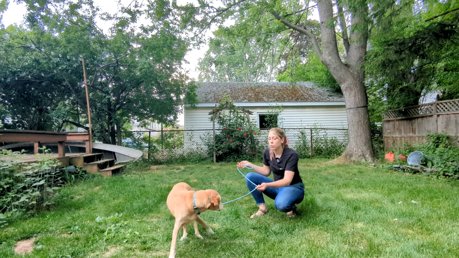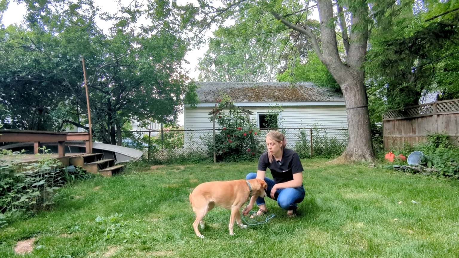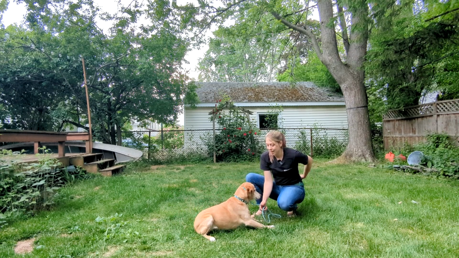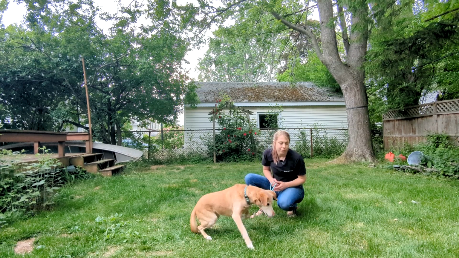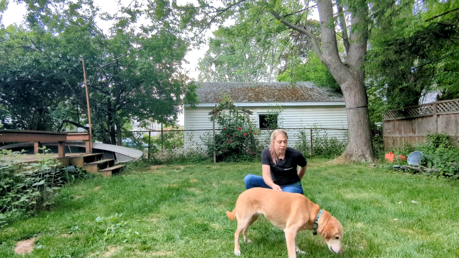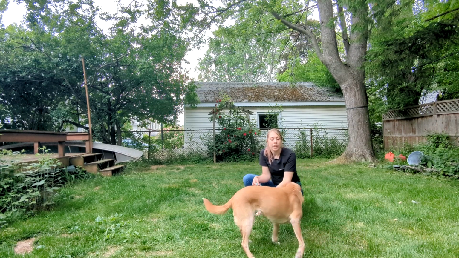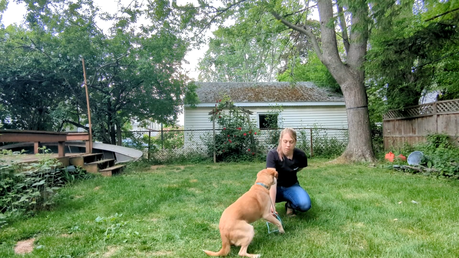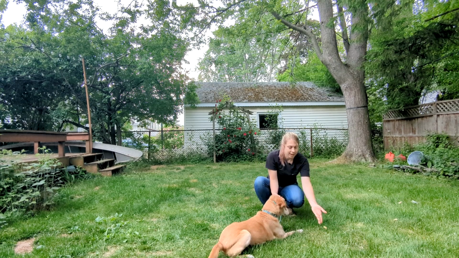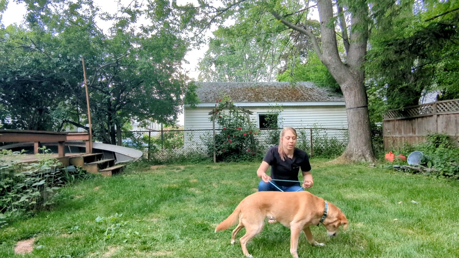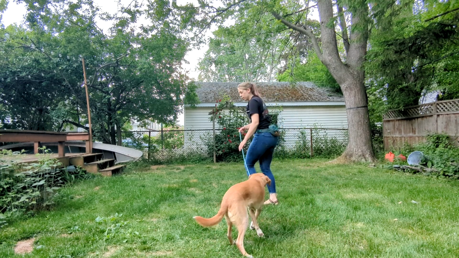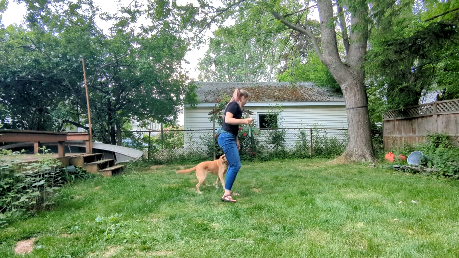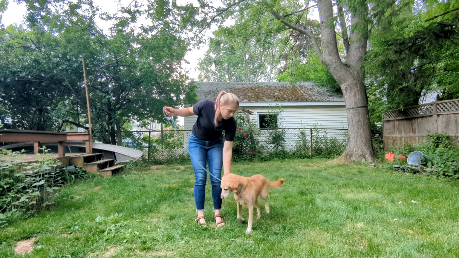Try it again without food in the picture. Yes, good girl. Get it? Little sloppy markers on my part, but still functional. Ready? Using that pressure downward. Yes, get it. Good girl. All right, I'm gonna reset and do it again and see if we can do it without the food being in the picture at all.